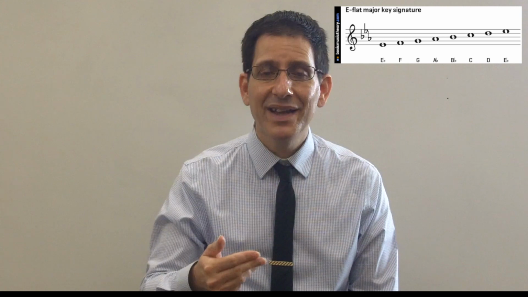And the third flat will be the note that is 5-letter names below E flat: D, C, B flat, A, spelled as A flat. So the key of E flat has 3 flats, B flat, E flat, and the new one, A flat. An E flat major scale is E flat, F, G, A flat, B flat, C, D, E flat.